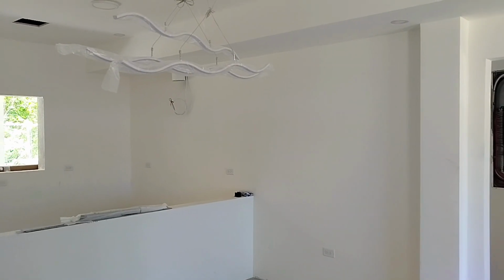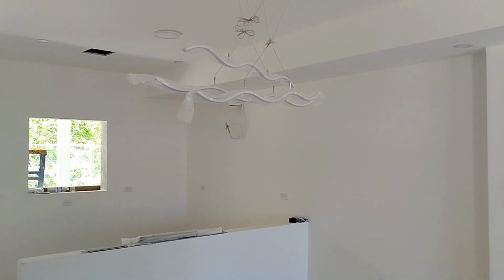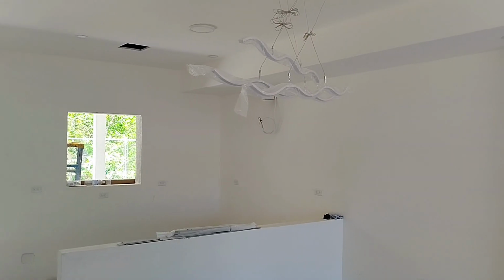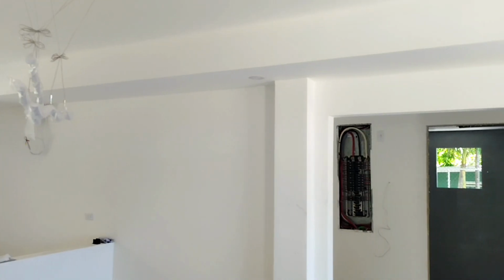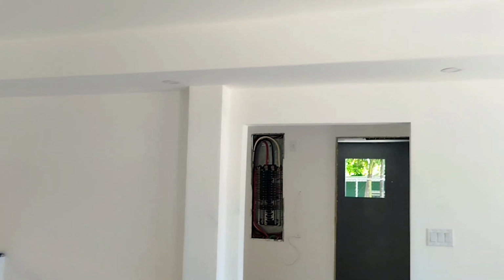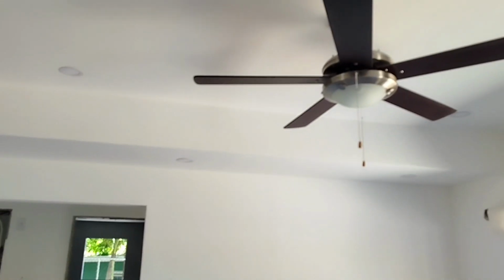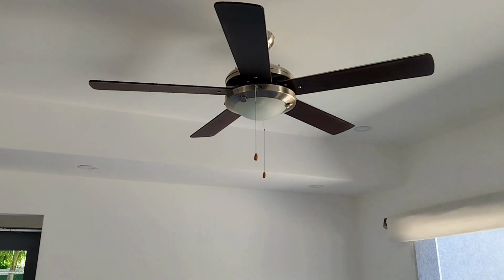So light put up already and everything. Yeah, this is how the ceiling look like. Yeah, nice ceiling fan.